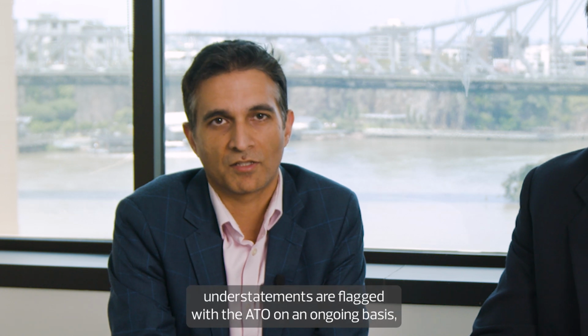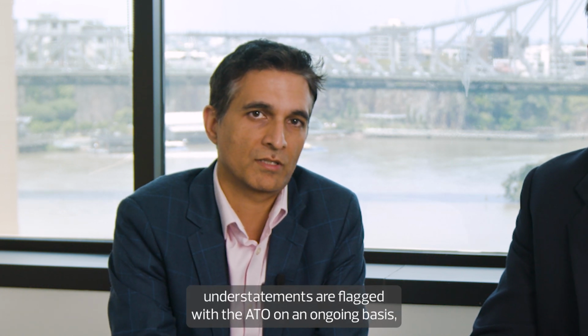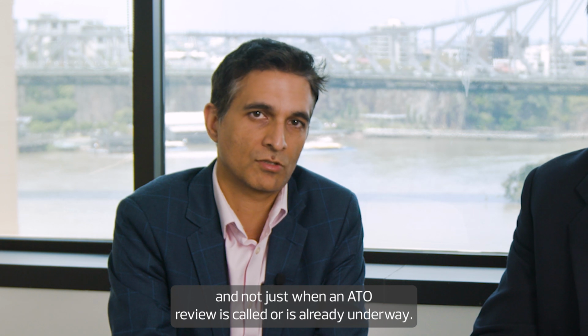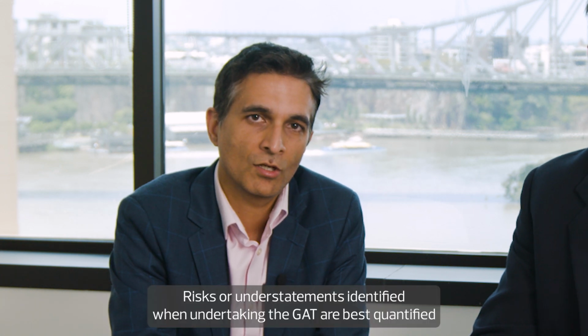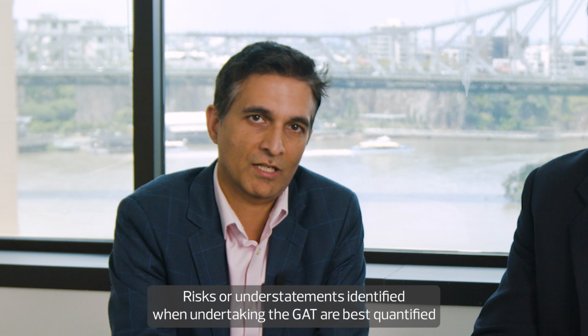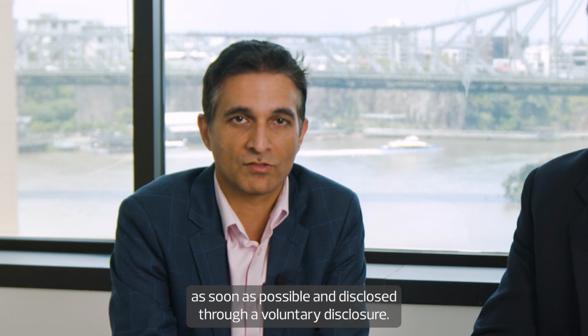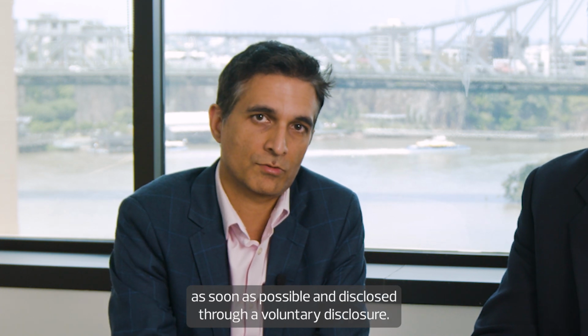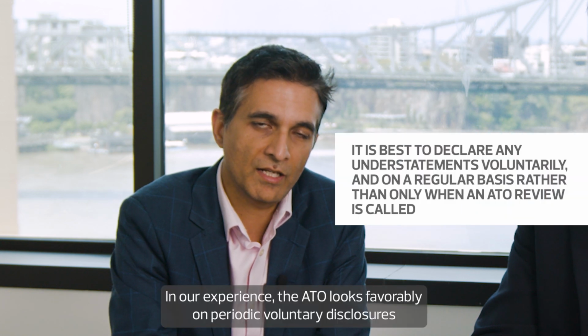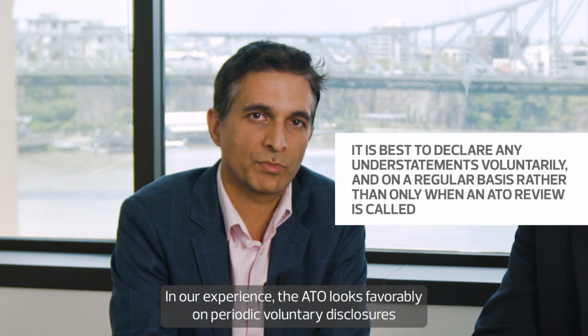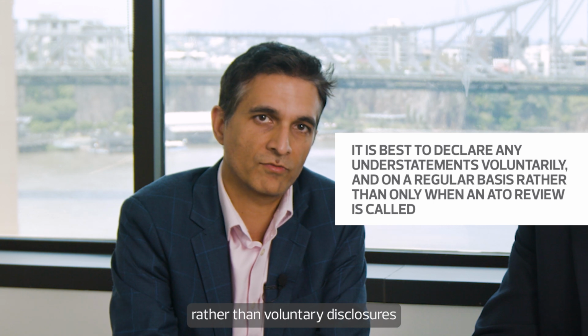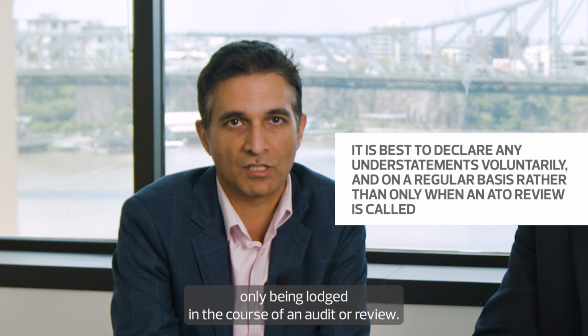The ATO's expectation is that any GST understatements are flagged with the ATO on an ongoing basis, and not just when an ATO review is called or is already underway. Risks or understatements identified when undertaking the GAT are best quantified as soon as possible and disclosed through a voluntary disclosure. In our experience, the ATO looks favourably on periodic voluntary disclosures rather than voluntary disclosures only being lodged in the course of an audit or review.